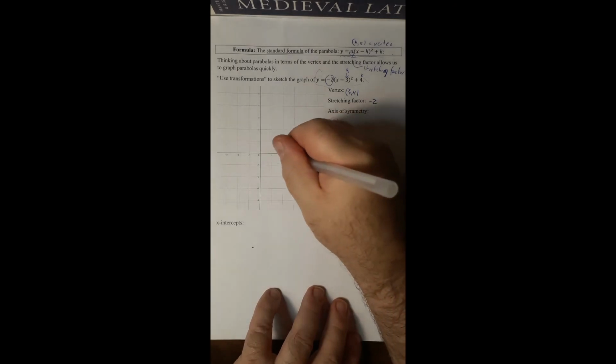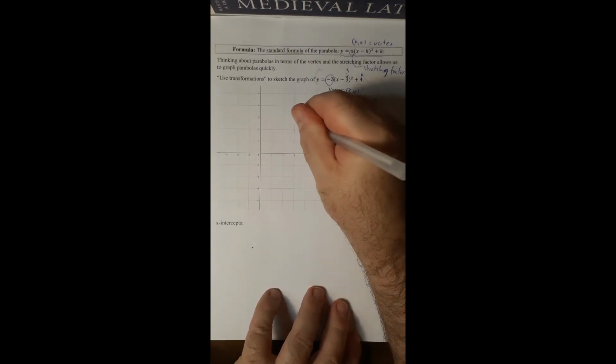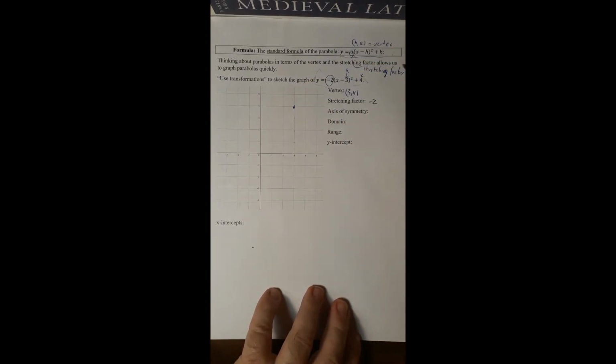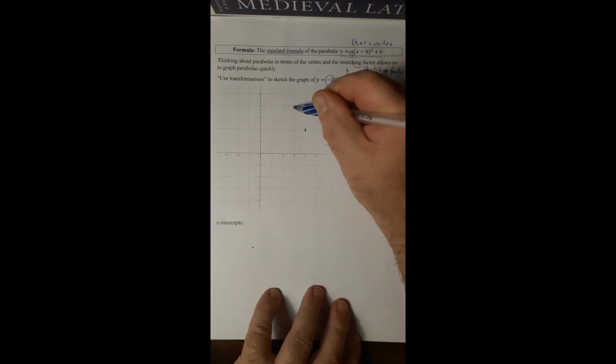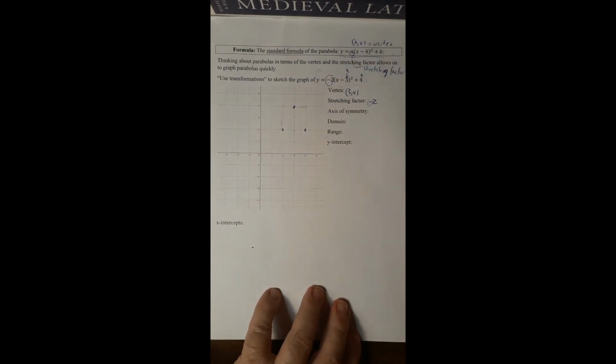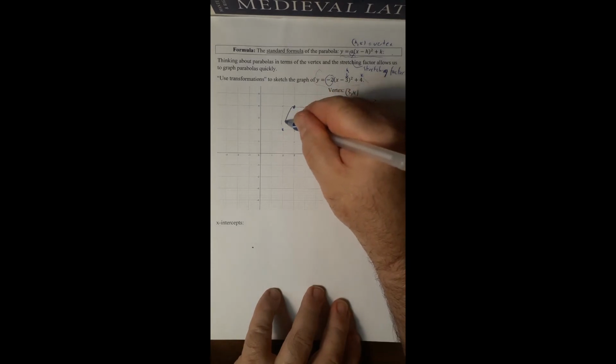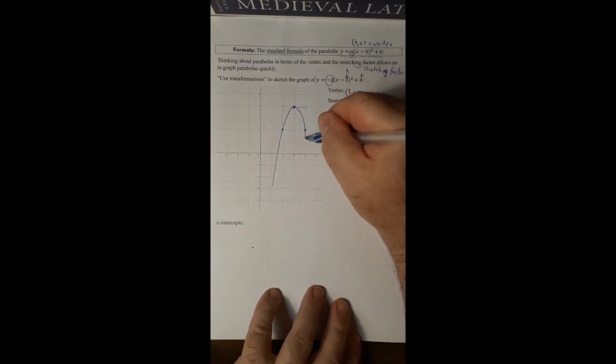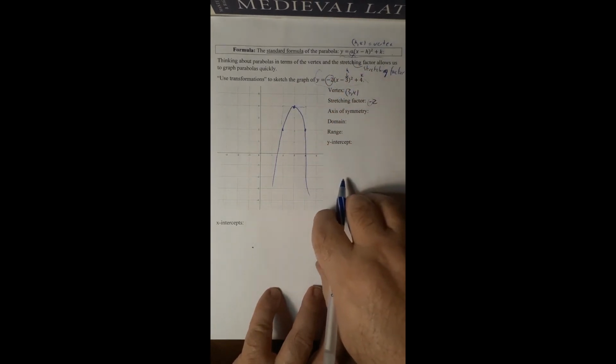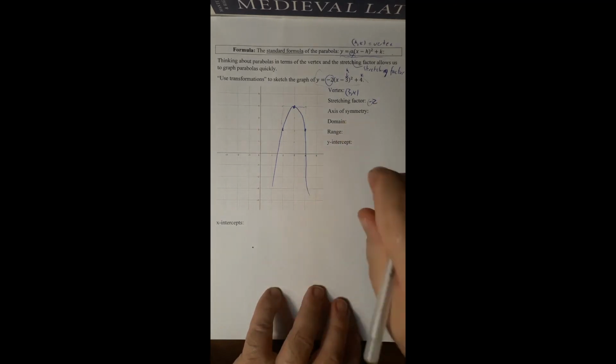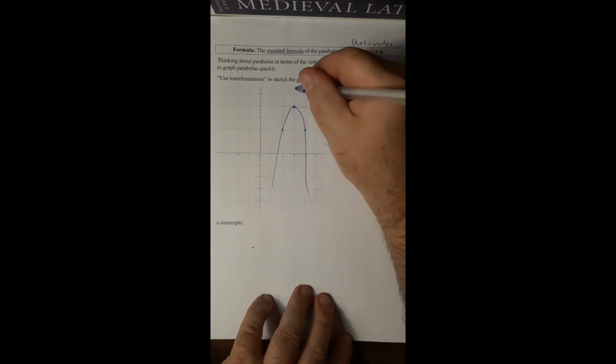Well, its vertex 1, 2, 3, 1, 2 is here. Stretching factor of -2, that means it's going to be opening down because of the minus sign. And if I go 1 unit to the right, I should go down 2 units to get to those special points. So there's my graph of my parabola. Just something like that. Right, and when it says sketch, it's a freehand graph. We're not expecting fabulous art here.